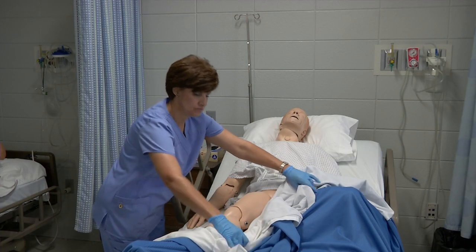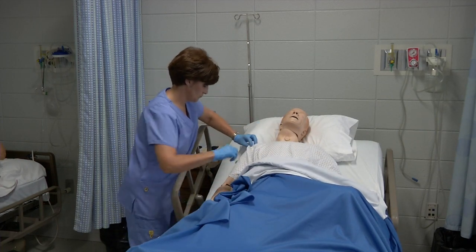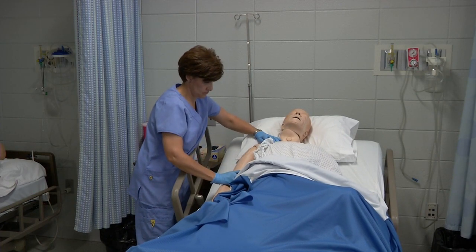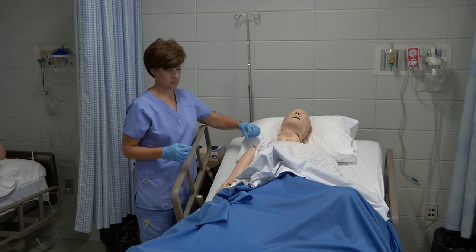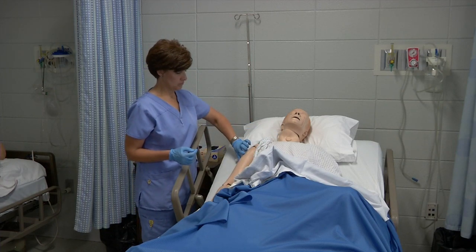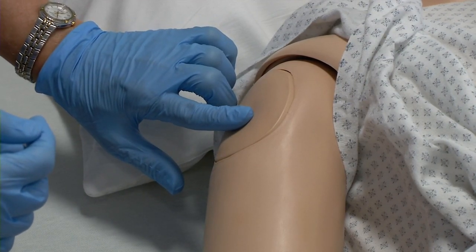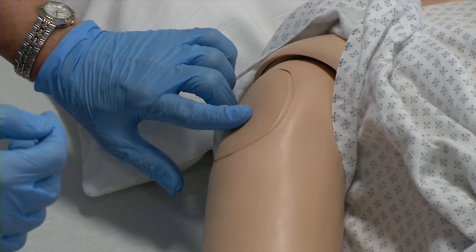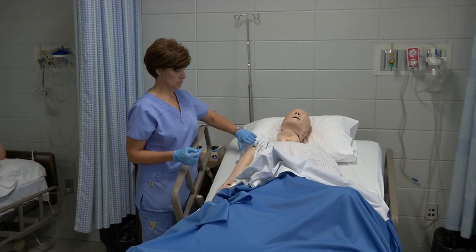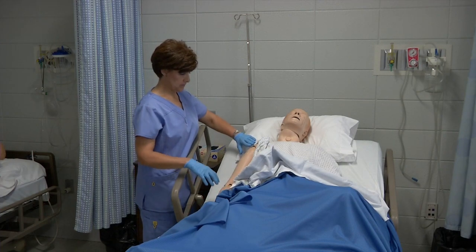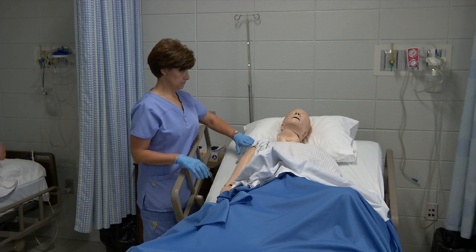The next one will be the deltoid. The deltoid, you will use this site for medication volumes that are 2 milliliters or less, or for most vaccine sites. You're going to have the patient relax their arm at the side and flex the elbow. The patient may sit, stand, or lie down.